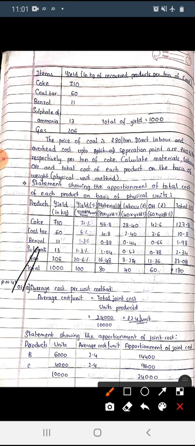In a manufacturing company, 10,000 kgs of A is processed to produce 6,000 kgs of B and 4,000 kgs of C. Means 10,000 kgs of A is the input, the raw material, and 6,000 and 4,000 kgs of B and C are the joint products. The joint cost before separation point came to an amount of rupees 24,000. From the following particulars, calculate the apportionment of joint cost and profit of each product under the following methods.